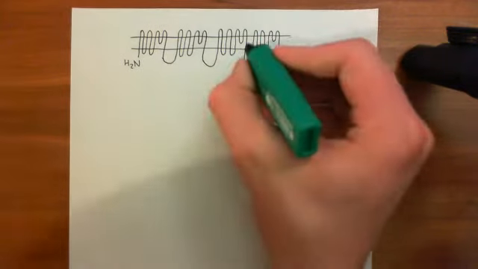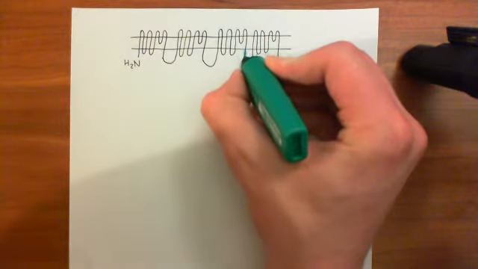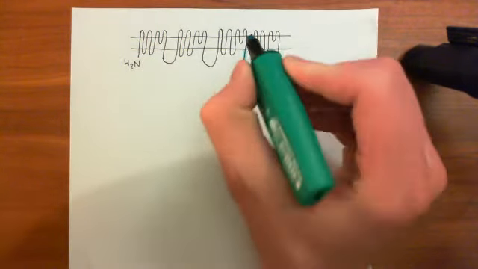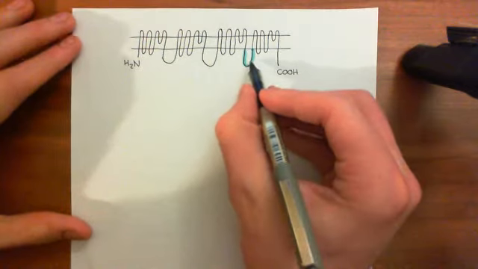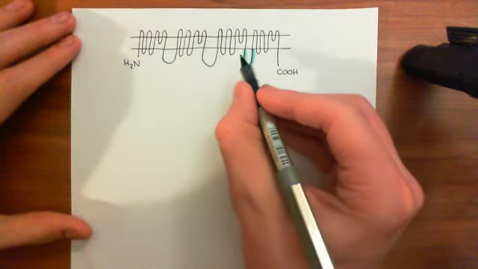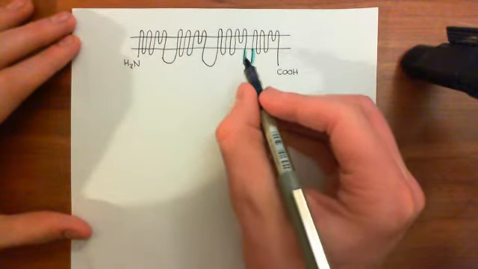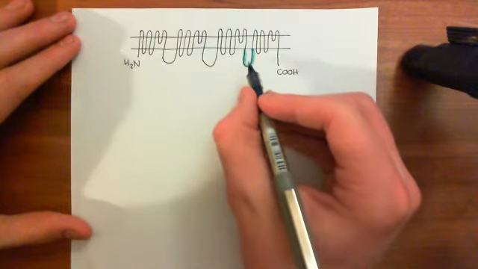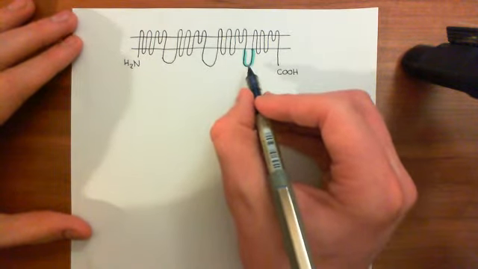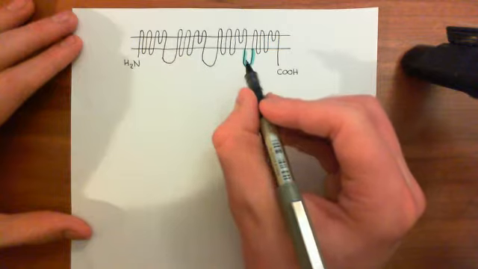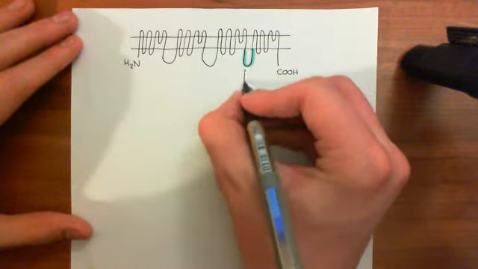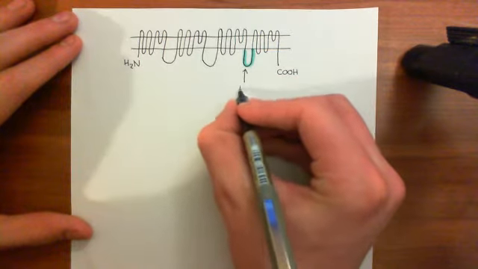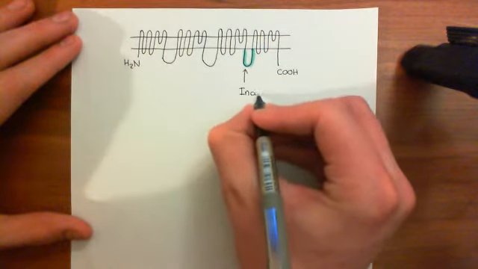Basically, the real correlate of the inactivation gate is this loop between the 3rd domain and the 4th domain. Okay, so this dangles down into the cytoplasm, and it is this loop that comes into the pore of the voltage-gated sodium channel alpha subunit from the intracellular aspect, binds, and then blocks the pore. Okay, so this is the real correlate of the inactivation gate.